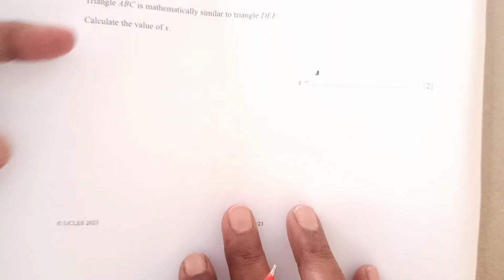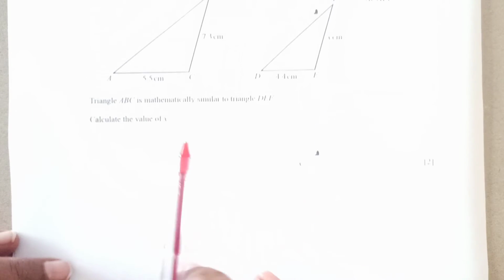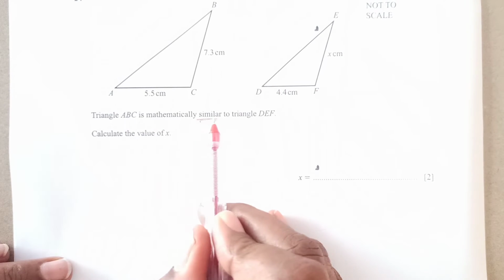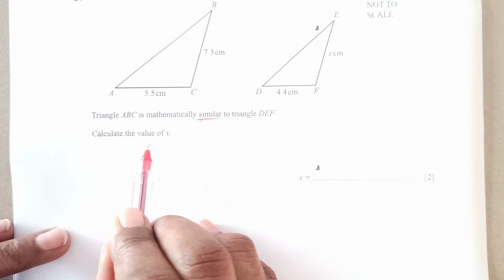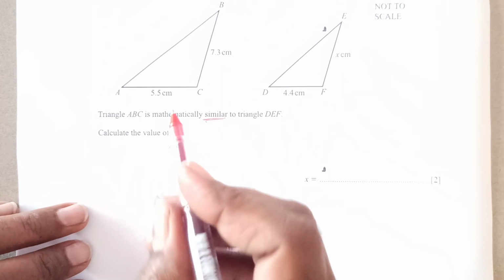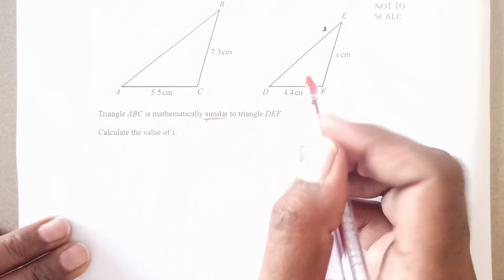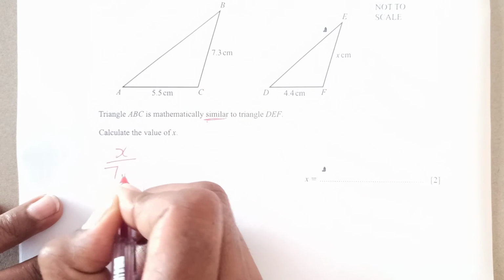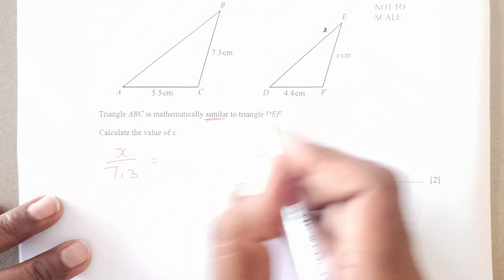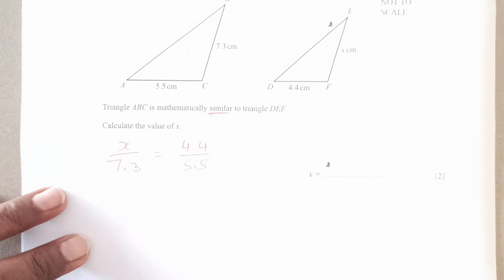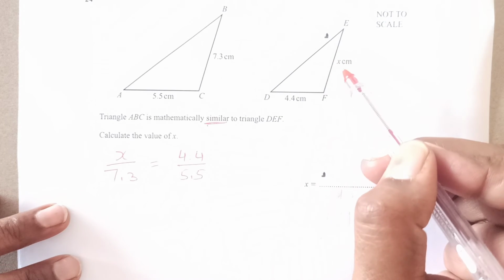Now number 24. Triangle ABC is there, triangle DEF is there, both are mathematically similar. Calculate the value of x. So whenever we have similar shapes, the ratio is equal. So we can write x over 7.3 equals 4.4 over 5.5. Now remember that you are taking the corresponding sides.